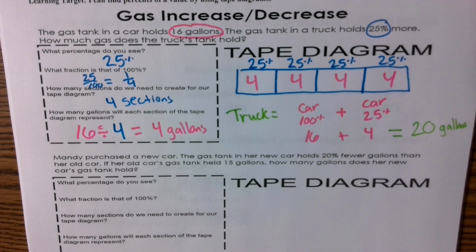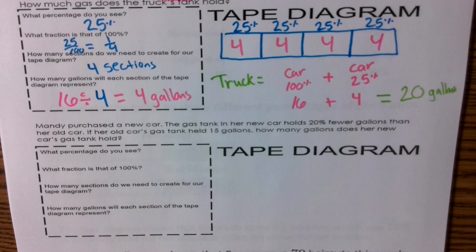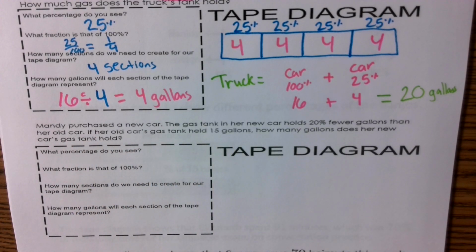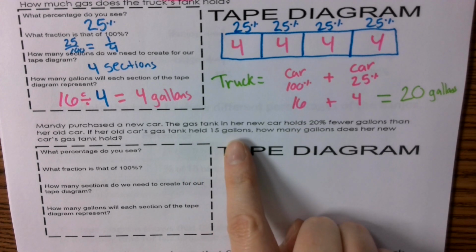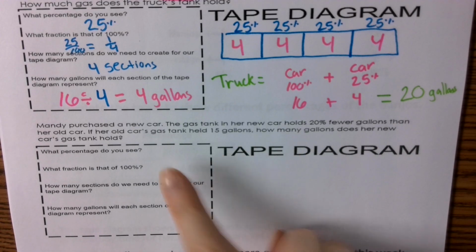Read through carefully. So taking a look at the problem, Mandy purchased a new car. The gas tank in her new car holds 20% fewer gallons than her old car. So if her old car's tank held 15 gallons, we want to know how much her new car is going to hold. Okay, so what's the percentage that we see?